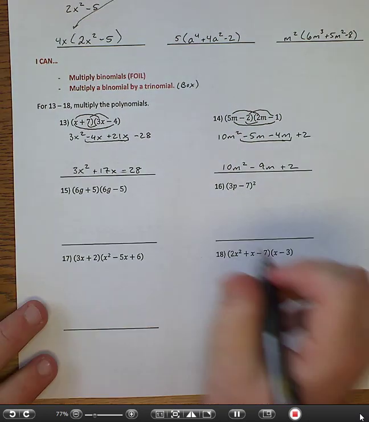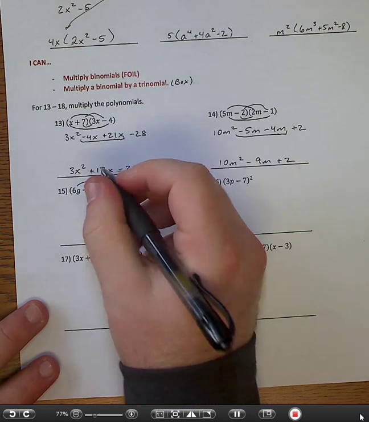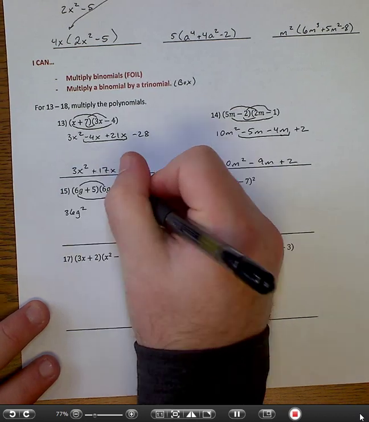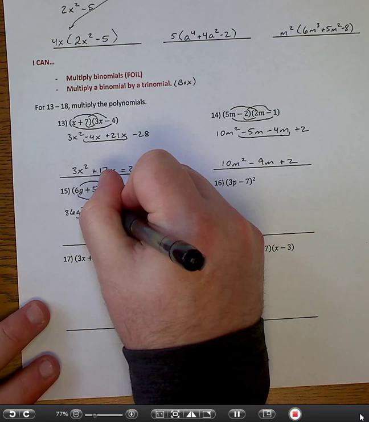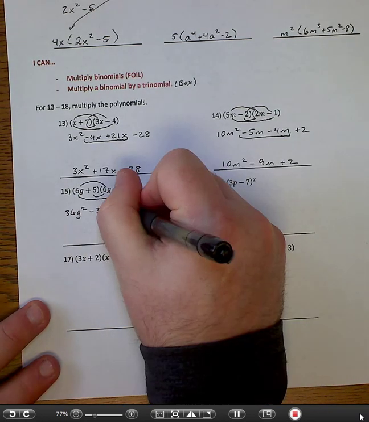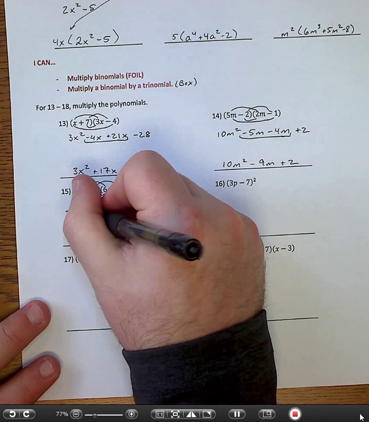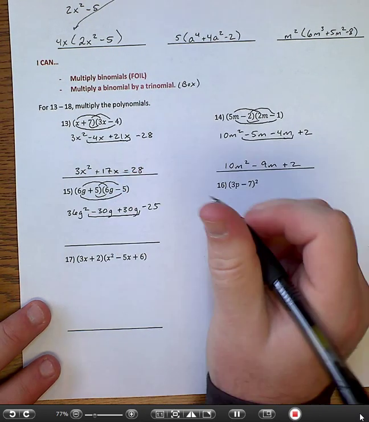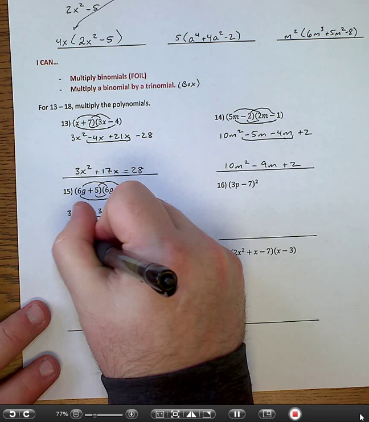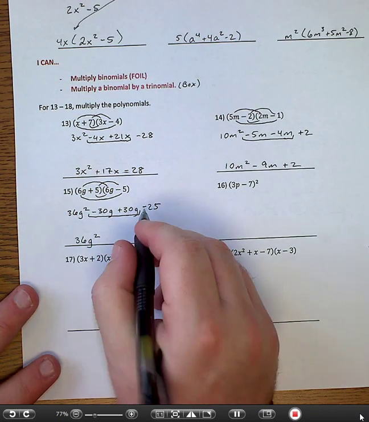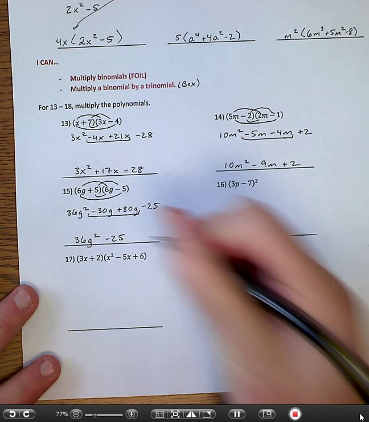15, 6g times 6g is 36g squared. 6g times negative 5 is negative 30g. 5 times 6g is 30g. 5 times negative 5 is negative 25. Negative 30 plus 30 is 0, so 36g squared. You could just write 0, but I wouldn't. Minus 25. Middle term cancels.